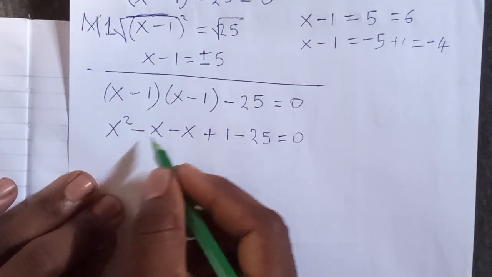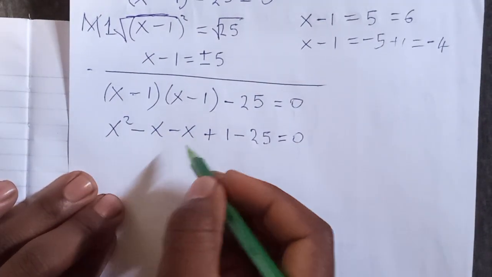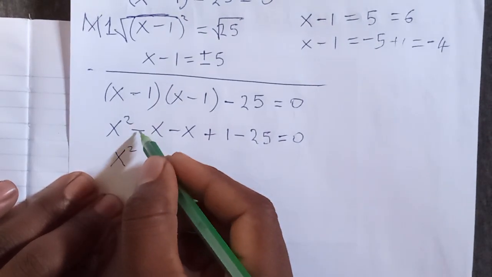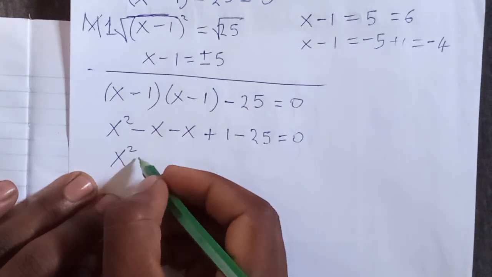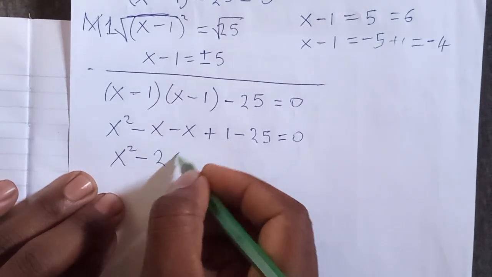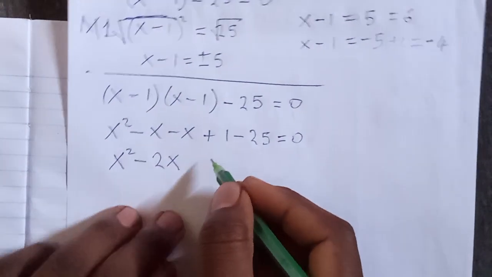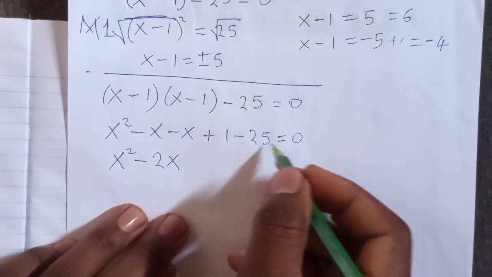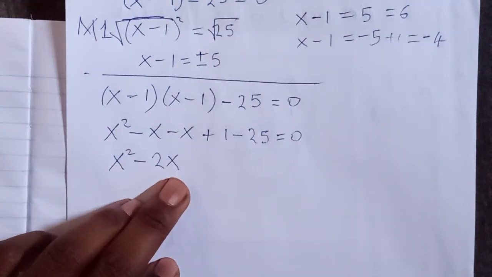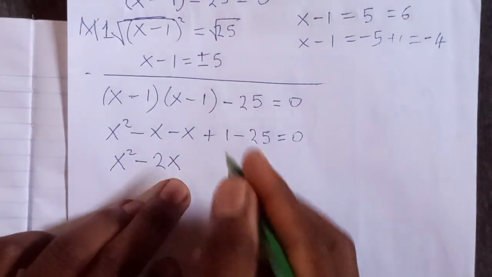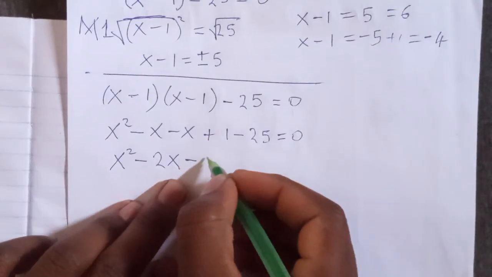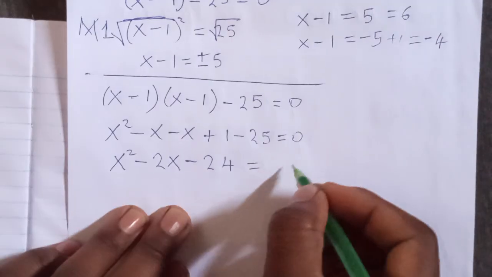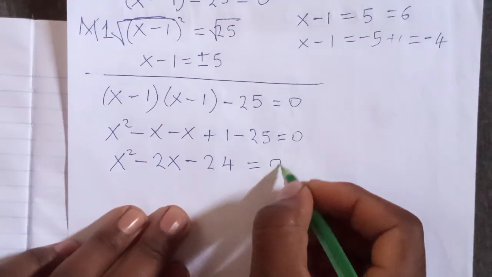So we work out the like terms. So it will be x squared, negative x will give us a negative 2x. Then we will say plus 1 minus 25. It will be a negative 24. Negative 24 is equal to 0.